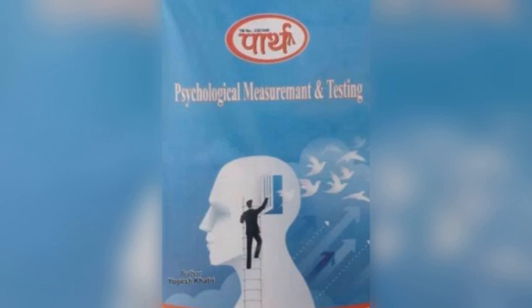The norm reference tests, for example, are used to rank each participant with respect to the achievement of others in broad areas of knowledge and to discriminate between high and low achievers, whereas the criterion reference tests are used to determine whether each participant has achieved specific skills or concepts, and is also used to find out how much participants know before instruction begins and after it has finished.